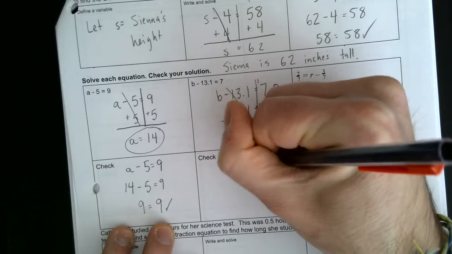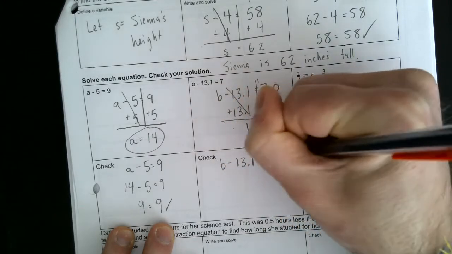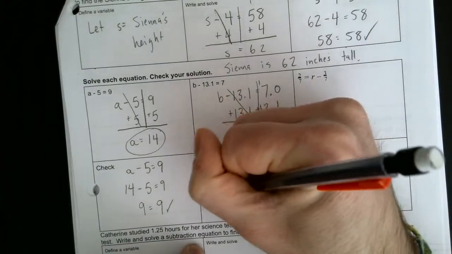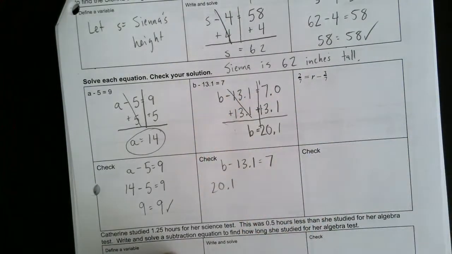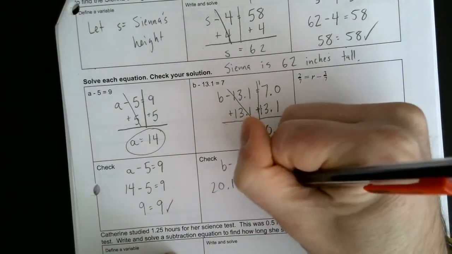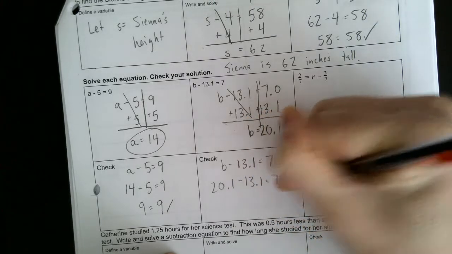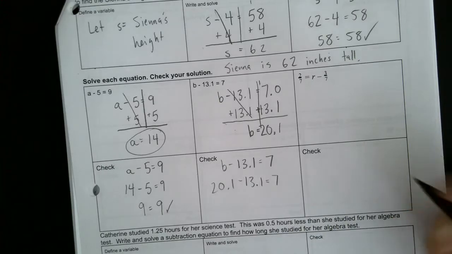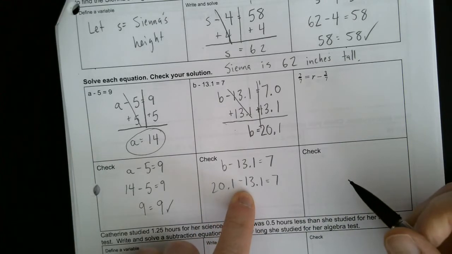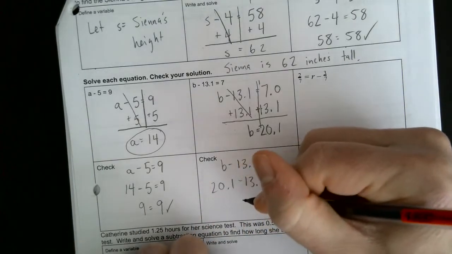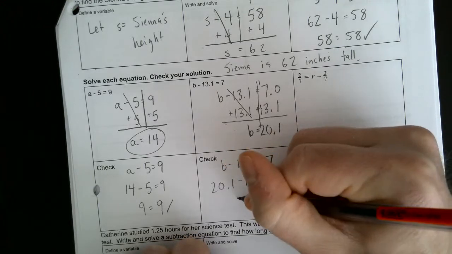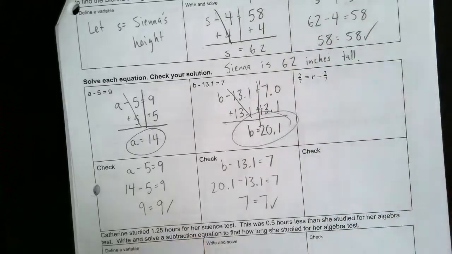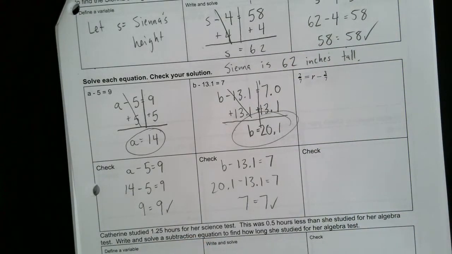B minus 13 and 1/10 equals 7. Well, B we got is 20 and 1/10. Now, this one's not too bad. So 1/10 minus 1/10 is 0. The decimal places kind of just go away. 20 minus 13 would be 7. So it's just 7. If you line those up, subtract them, you just get 7 equals 7. That checks out. That means 20 and 1/10 is in fact the solution.